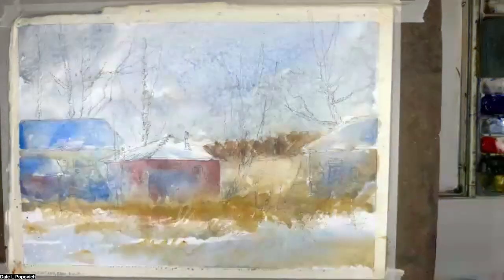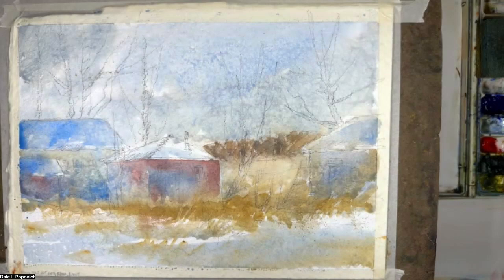Yep. Yes. Suddenly you have little dots everywhere from the flower.